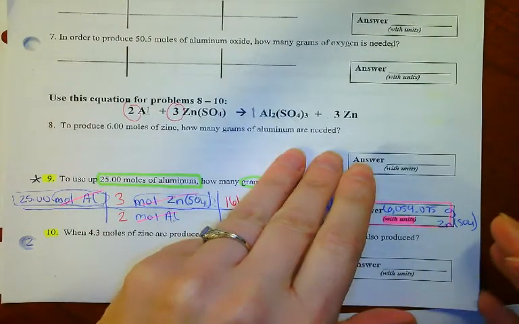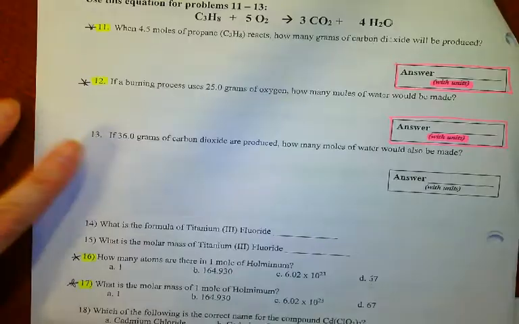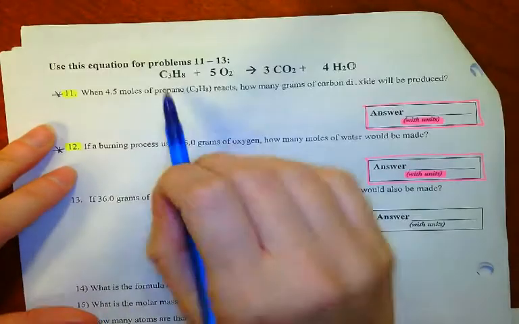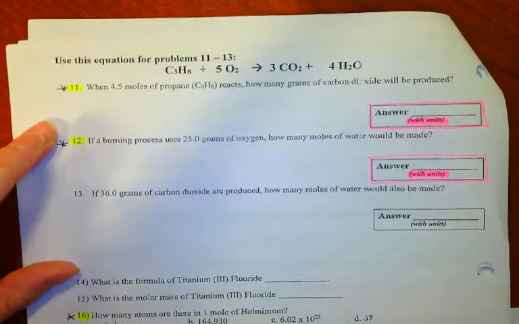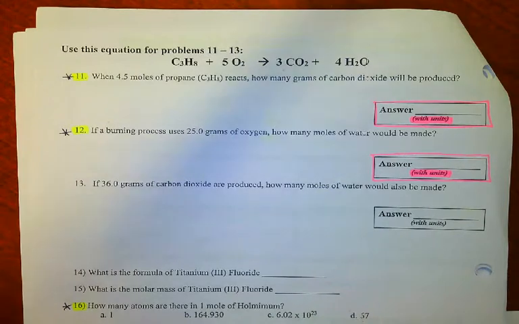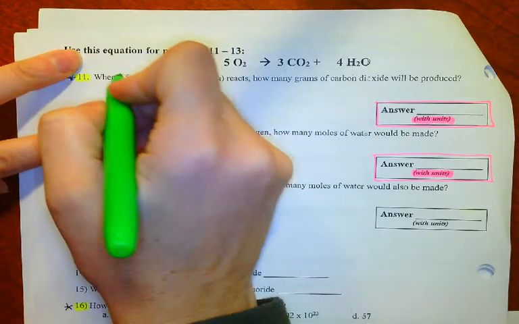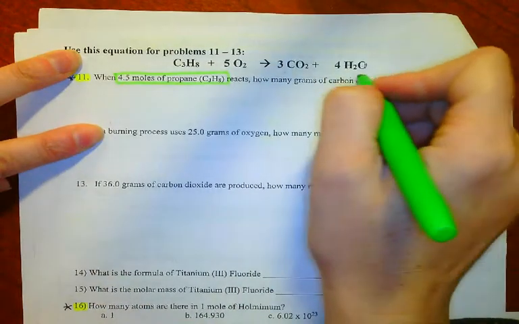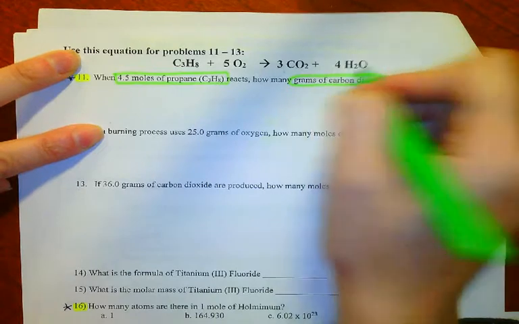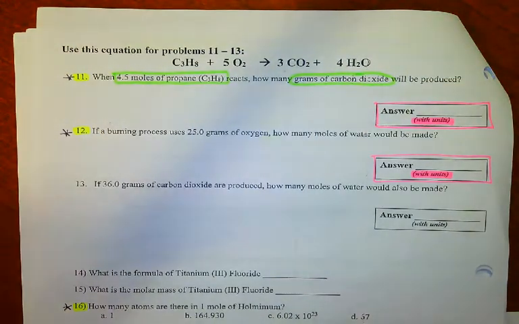Okay, let's go to the back. I'm going to do a couple with you on the back. Okay. Number 11, we're looking at combustion reaction. Propane plus oxygen yields carbon dioxide and water. It's a CHO reaction. It's a combustion reaction. Boxing and circling. Okay. When 4.5 moles of propane react, how many grams of carbon dioxide?